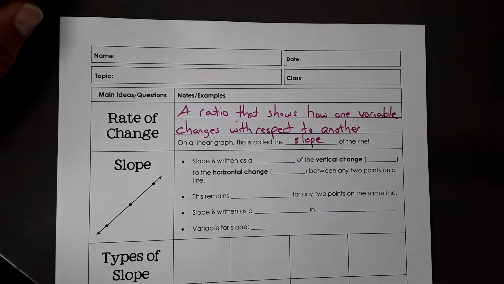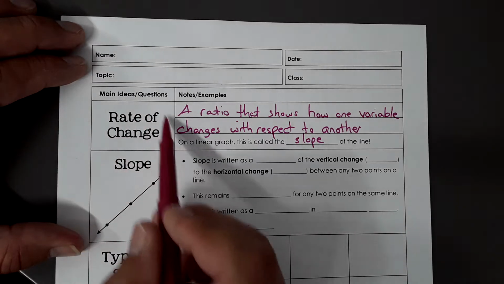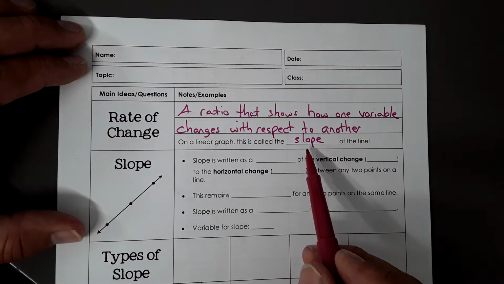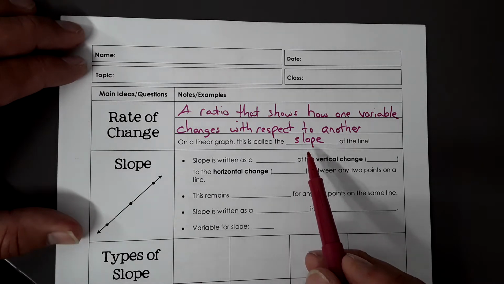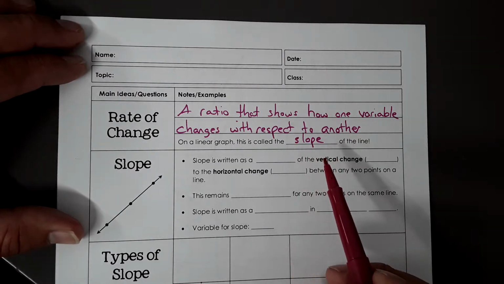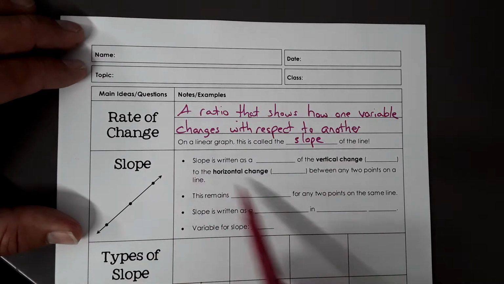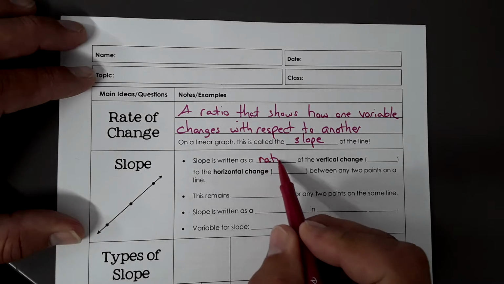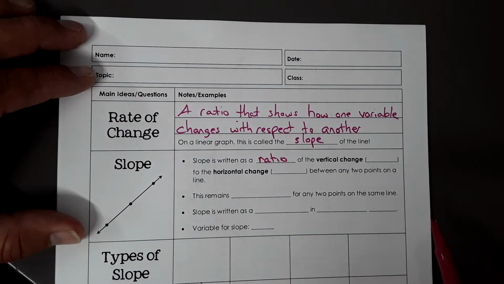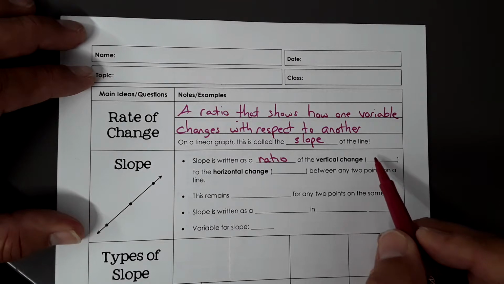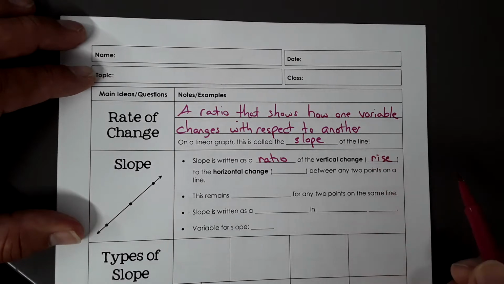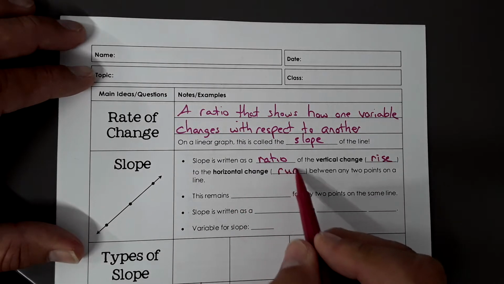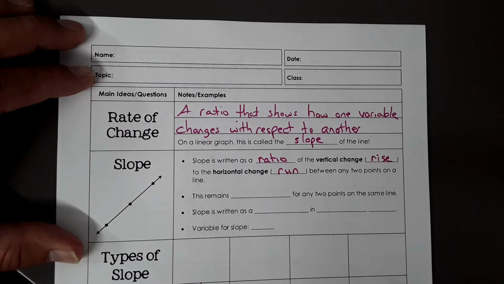And I'll take it a step further and say that anytime you see these words, rate of change, I want you to replace them with the word slope, because it is the same thing, and slope is easier for us to comprehend than rate of change. Slope is always written as a ratio or a fraction of the vertical change. Vertical is up and down. Oh, that must be the rise. I know you've heard that before. To the horizontal change, left and right, which is the run. Okay, rise over run.